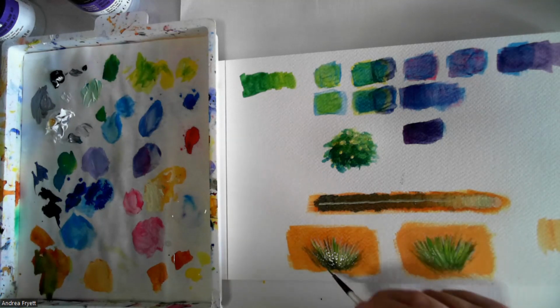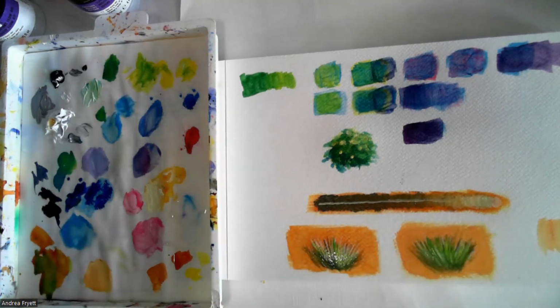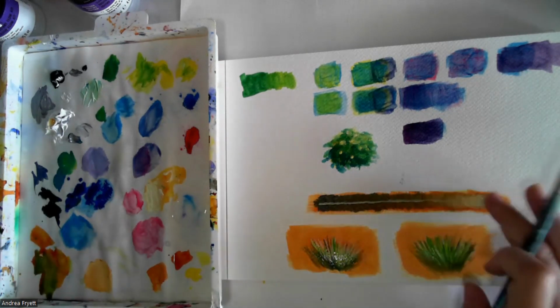But because we have a variety of colors happening through here, we get something that's incredibly rich, and there's a lot of variation and sort of drama with the colors instead of just mixing a green and painting your grass all the same green, for example. It's a really nice way to add some very complex color mixing without trying too hard.